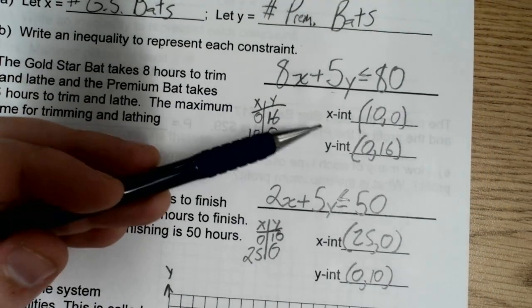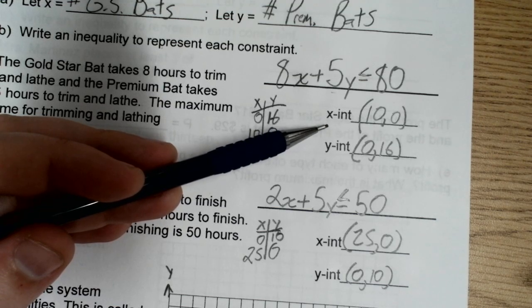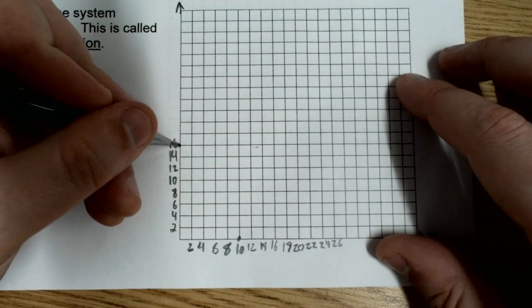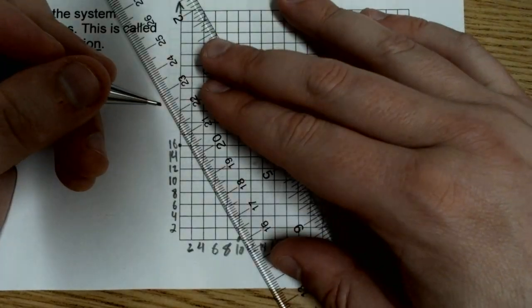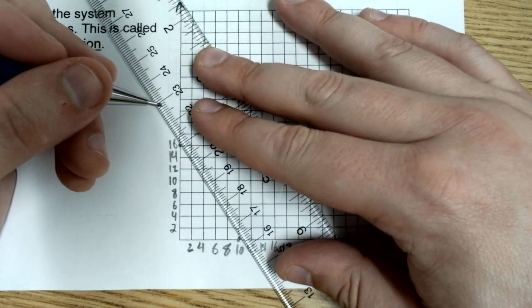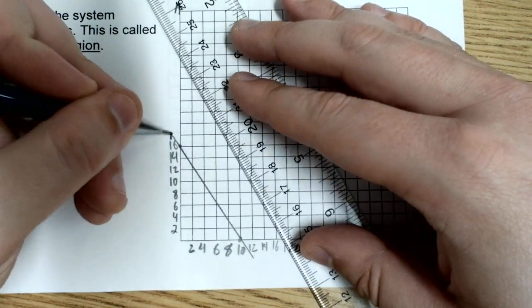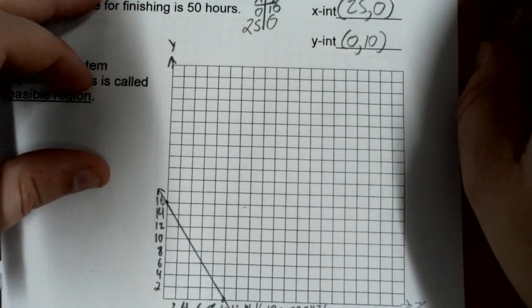I've got my first line going from 10, 0 up to 0, 16. So 10, 0 there up to 0, 16. And it's less than or equal to, so that's going to be going towards the axis. And my other line will be 25, 0 and 0, 10.